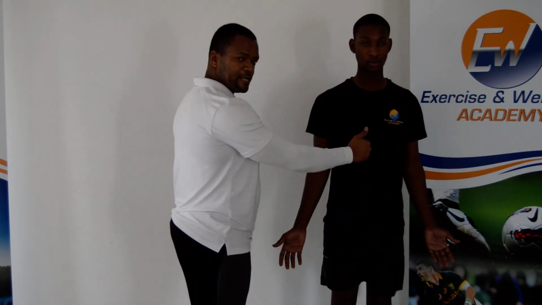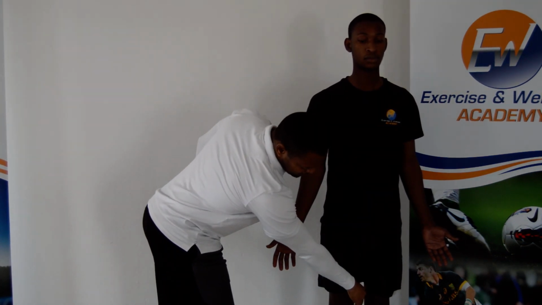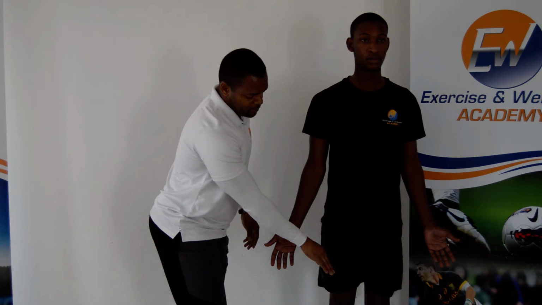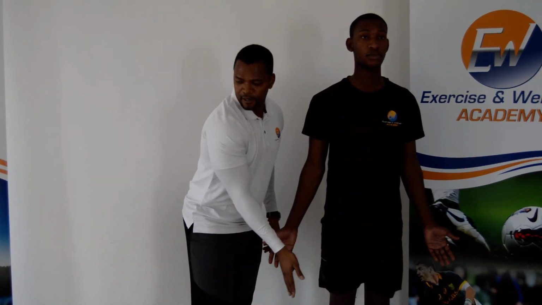The next definitions we have are something we call medial and lateral. Now medial basically is towards the center of the body. So more inside, we refer to that as medial, and more outside, we refer to that as lateral.